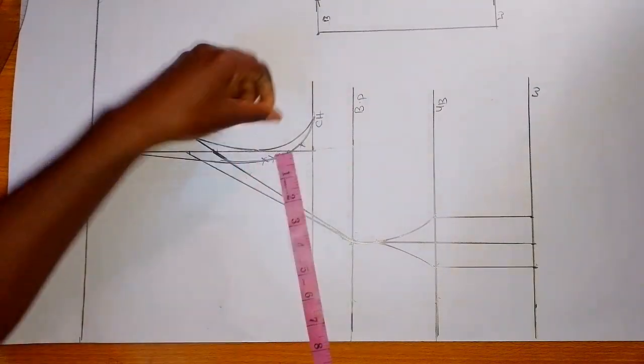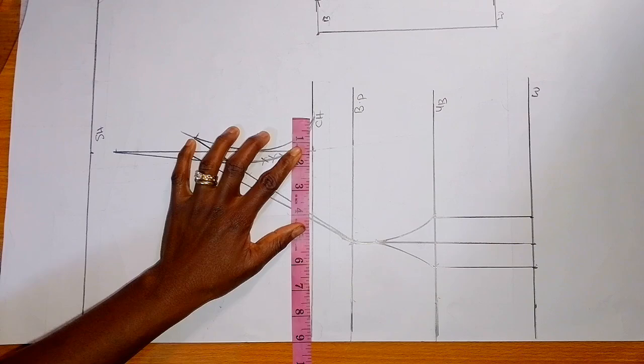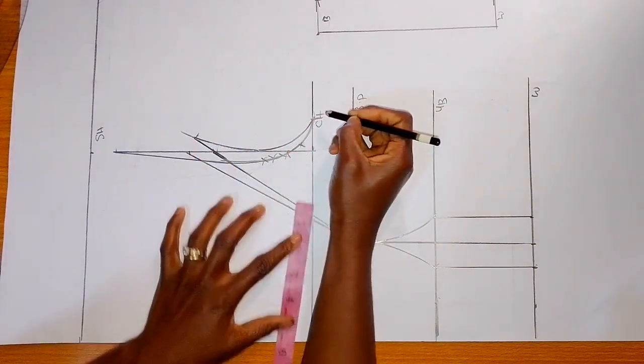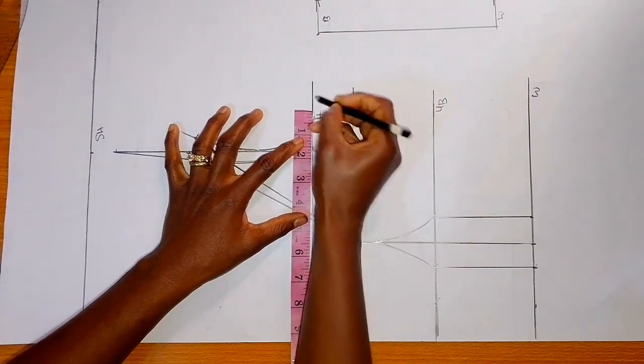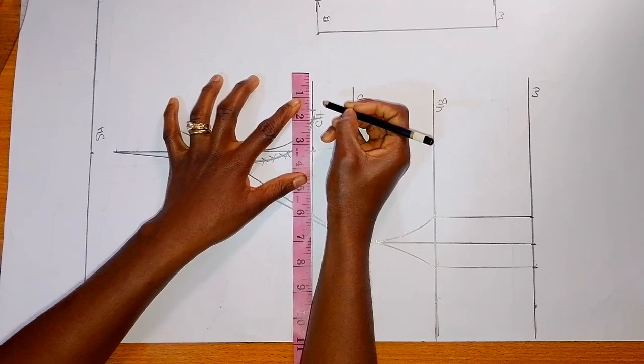On the chest line, I'll mark my bust measurement divided by 4. Then I'll measure what I have on this dart area and replace it on the side. After doing this, I'm going to add a sewing allowance of 1.5 inch on the chest line also.